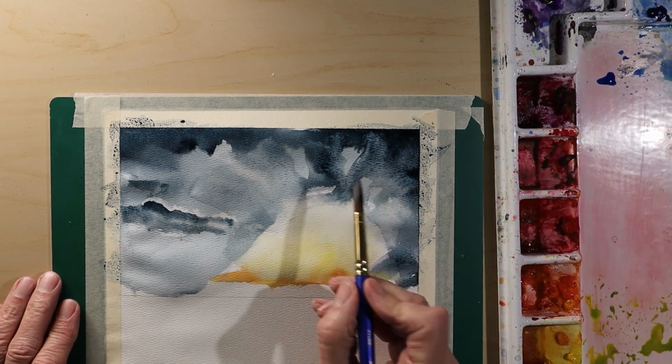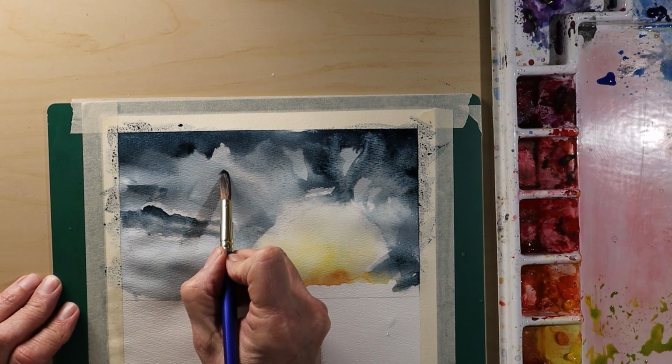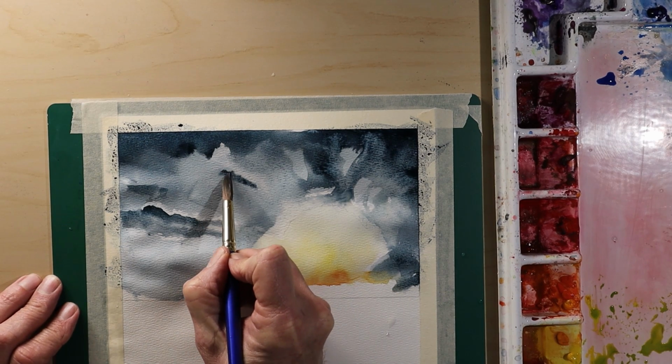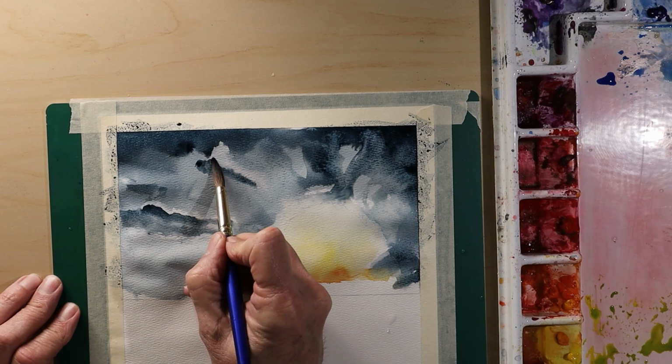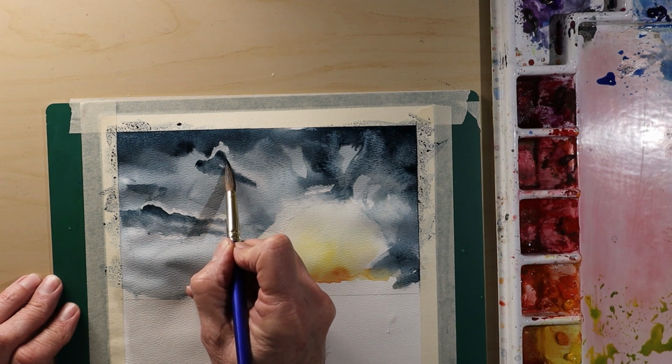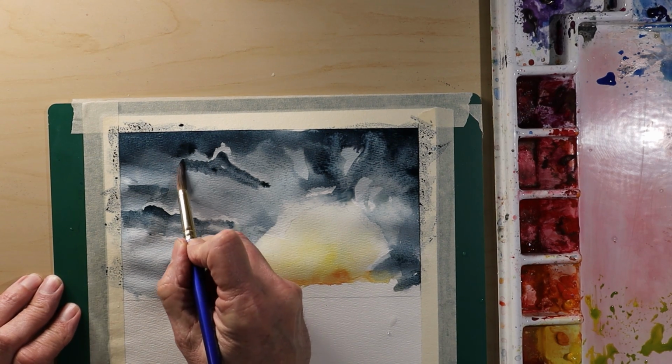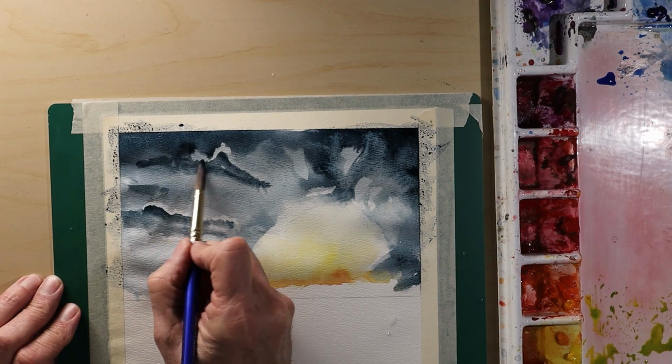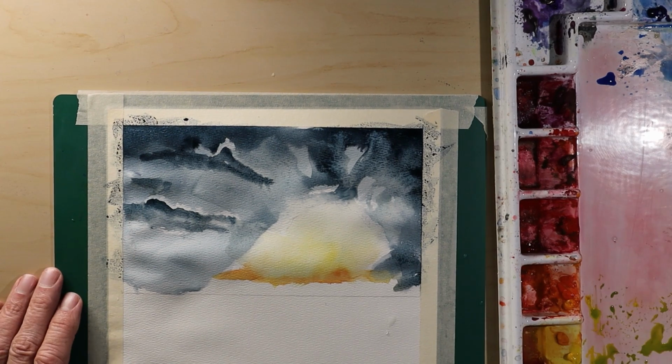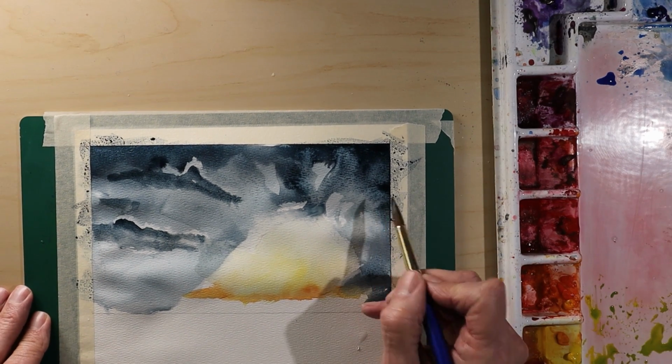Again, we hit a little cloud here. Great. Put him in. Another cloud back in here.